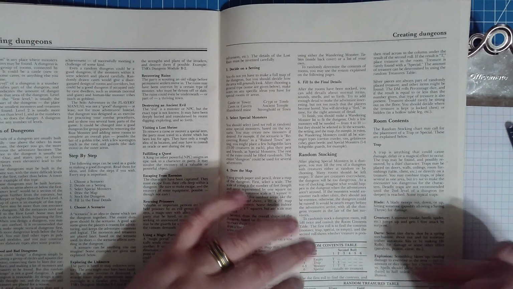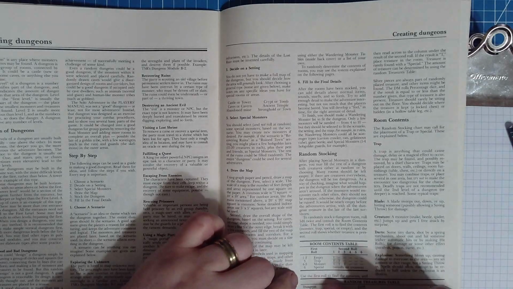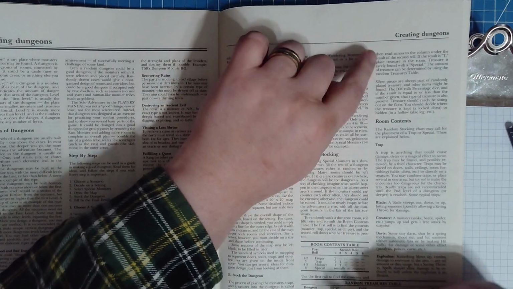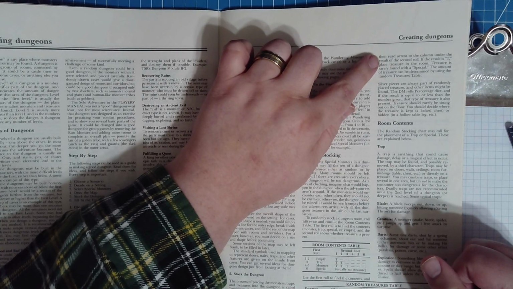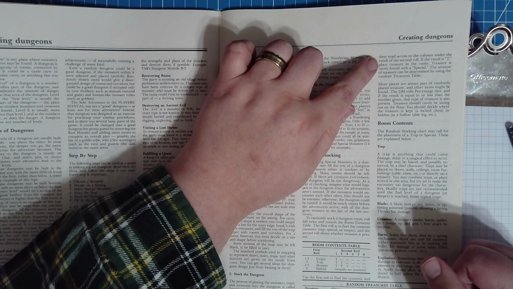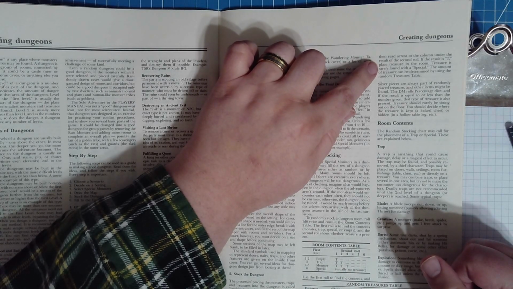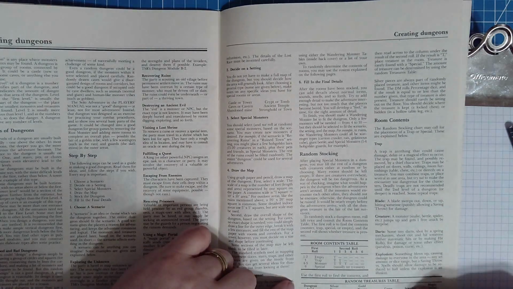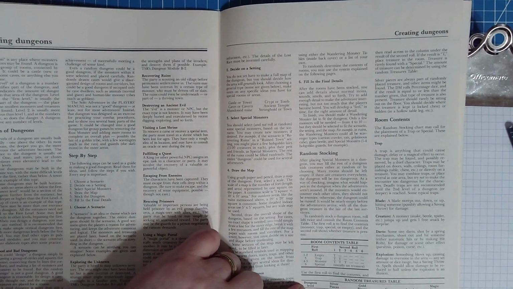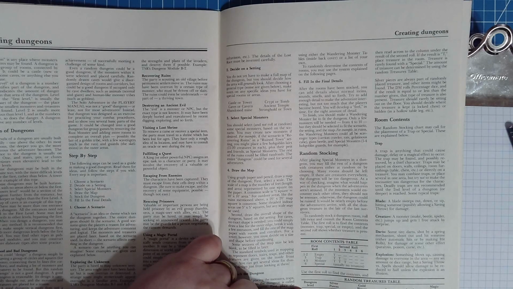Just some example rolls on the chart, right? Use the first roll to find the contents, and then read across to the column under the result of the second roll. If the result is T, place treasure in the room. Treasure is rarely found with a special. The amount of treasure can be determined by using the random treasures table. So there's a random treasures table, dungeon level 1 or dungeon level 2 to 3.